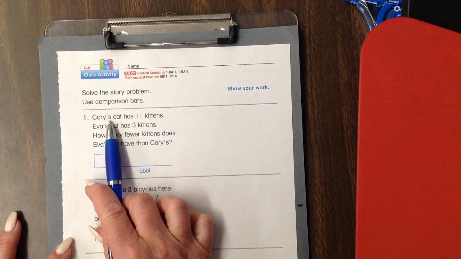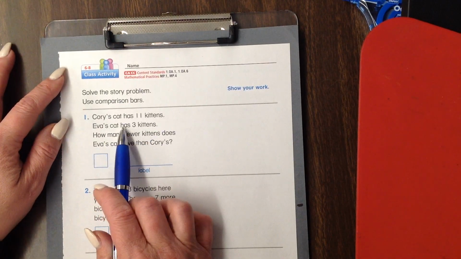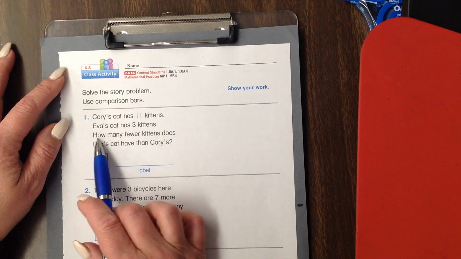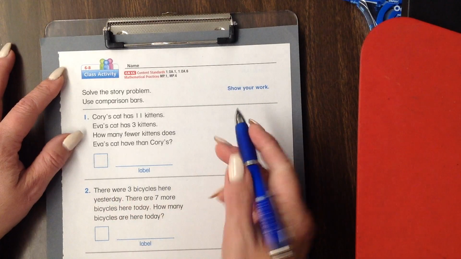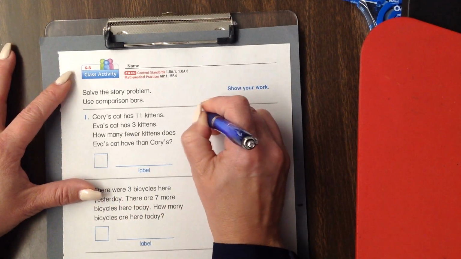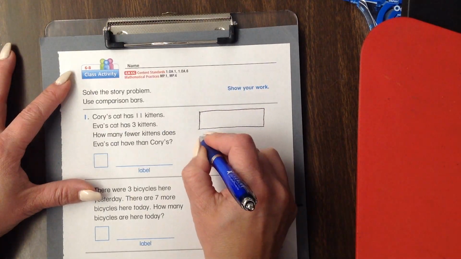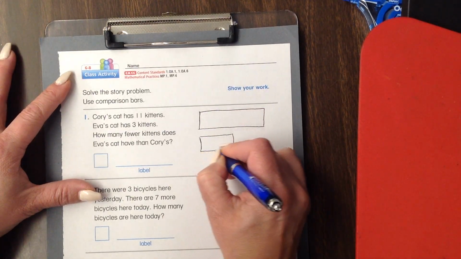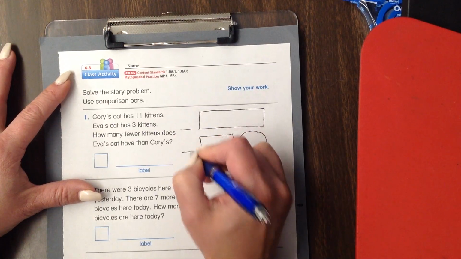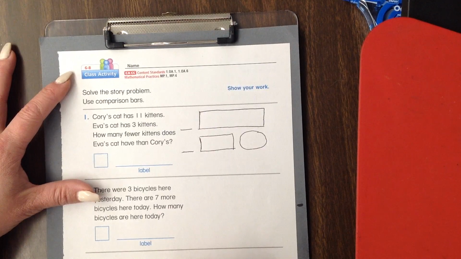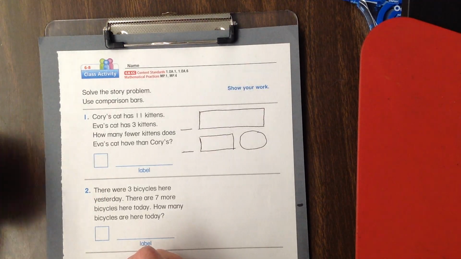All right, Corey's cat has 11 kittens. Ava's cat has 3 kittens. How many fewer kittens does Ava's cat have than Corey's? So remember, we're first going to make our compare bars. Go ahead and draw a long rectangle and draw a short halfway one. And go ahead and draw your oval. And you're going to make your little lines so that you have your letters to represent the people.